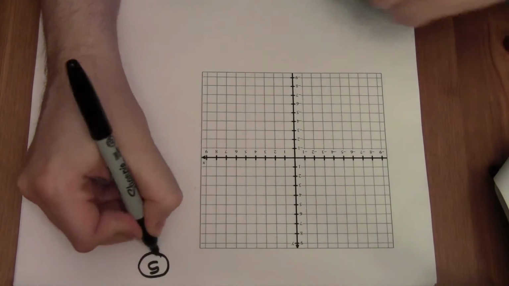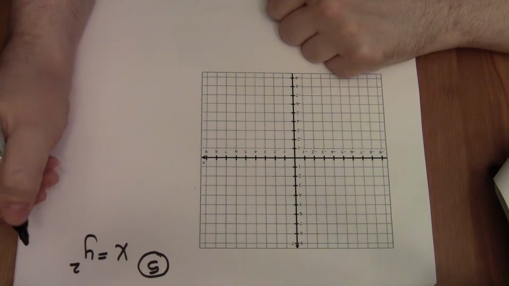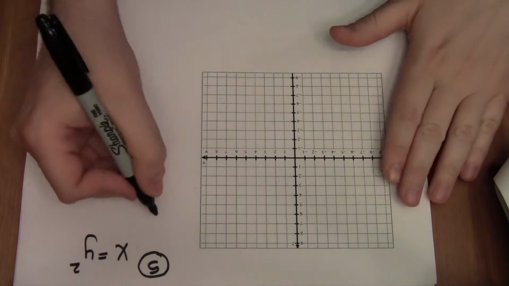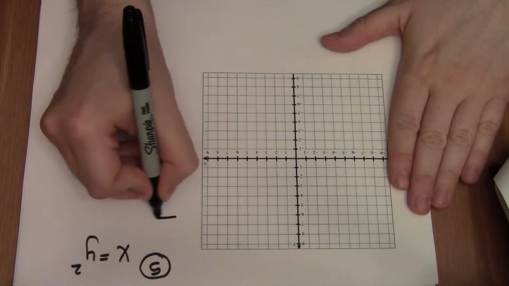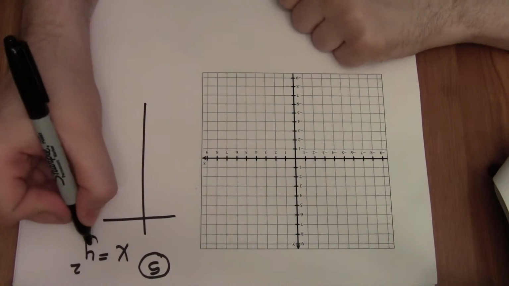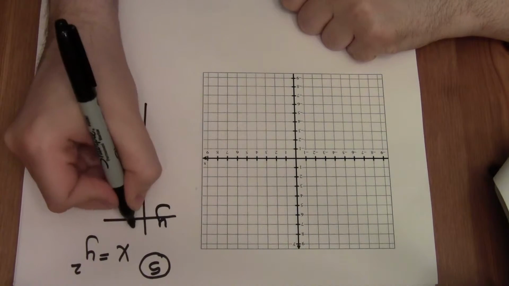Number 5, x equals y squared. This is a little different. This is a function of y rather than a function of x. I think the best way to go with something like this is to try to make a table of values. My inputs this time are y values, my outputs are x values.